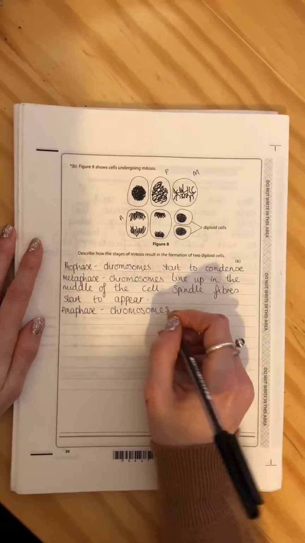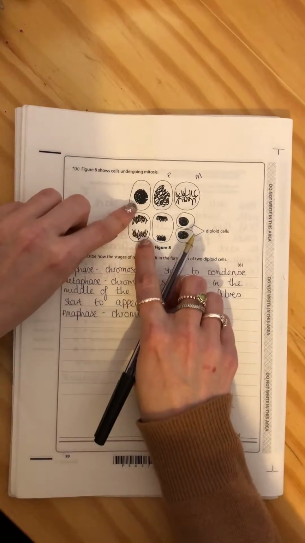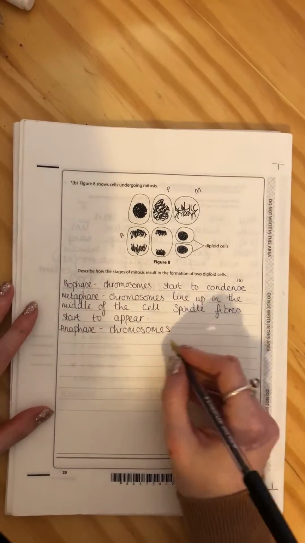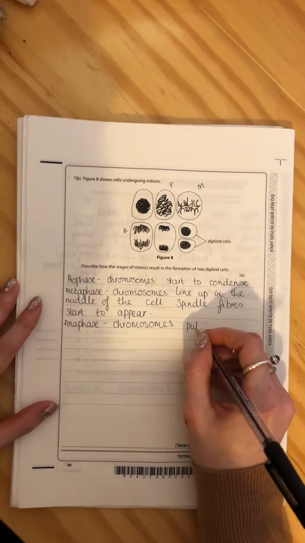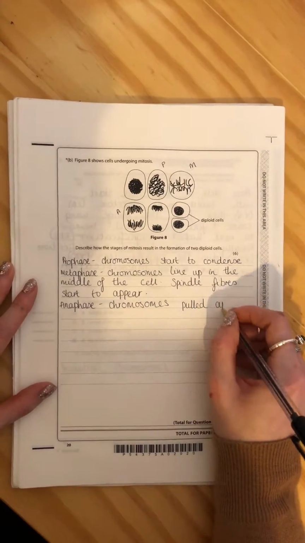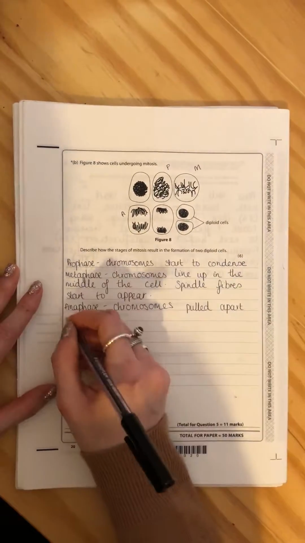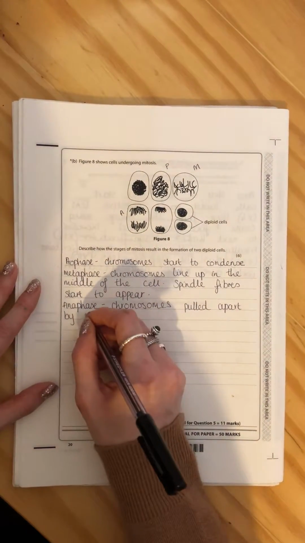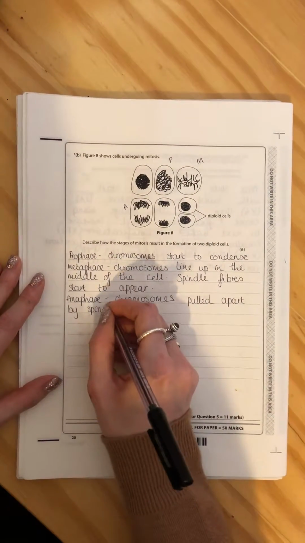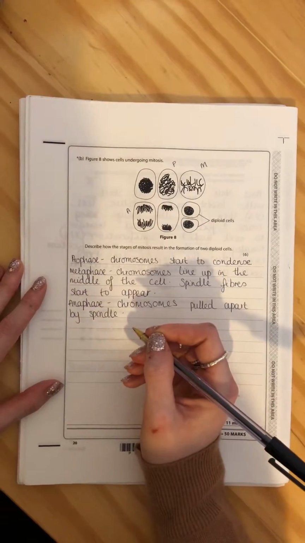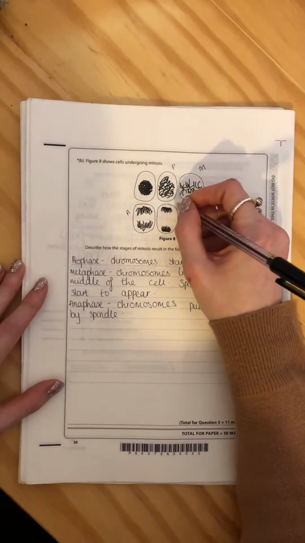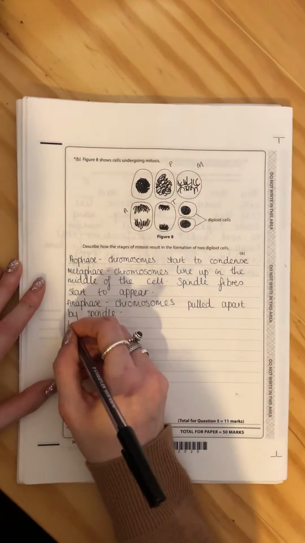So they were in their homologous pairs, and now they're starting to be pulled apart to opposite sides of the cell. So the chromosomes are pulled apart by the spindle. Then we've got telophase.